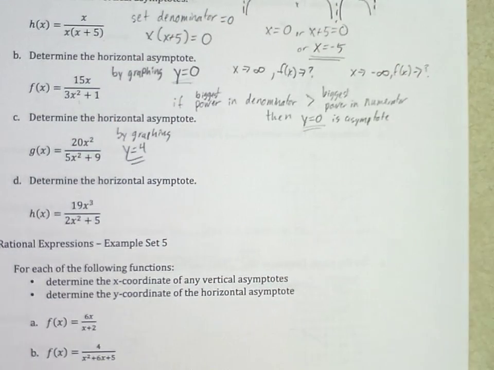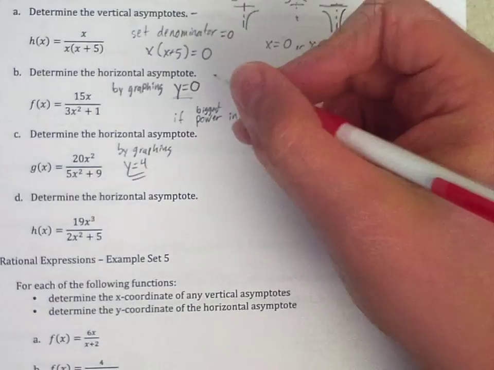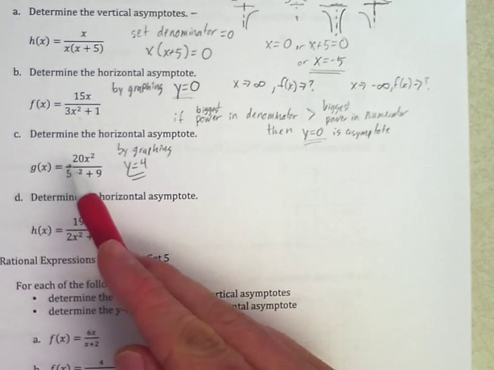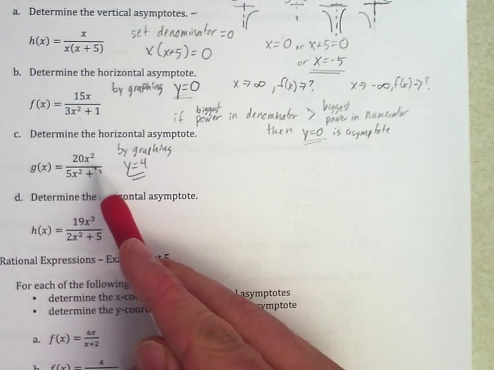Well, similar to our previous one, we can look at the powers in the expressions.